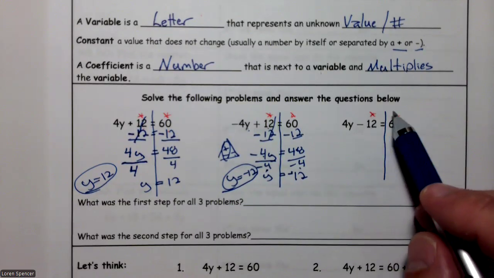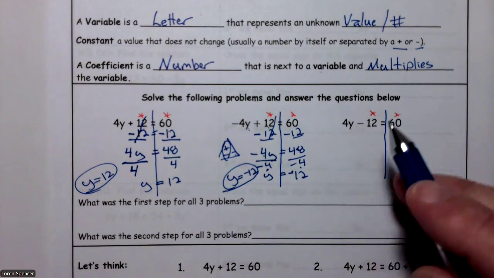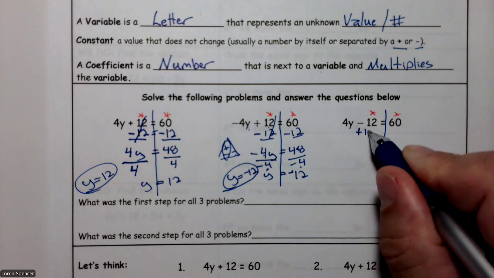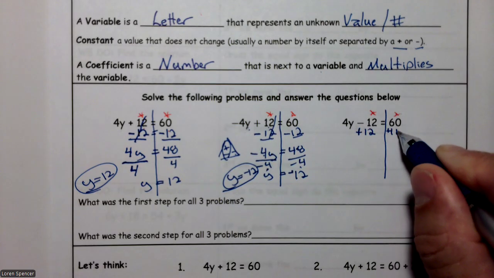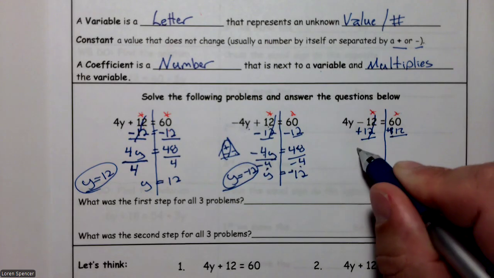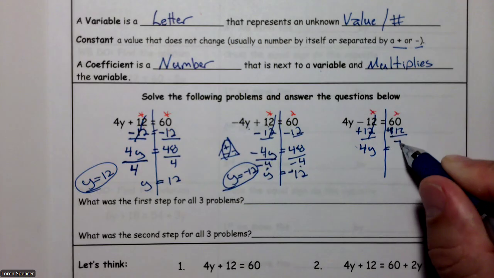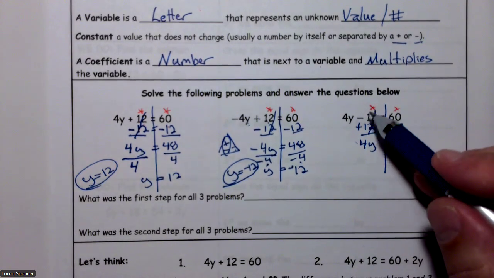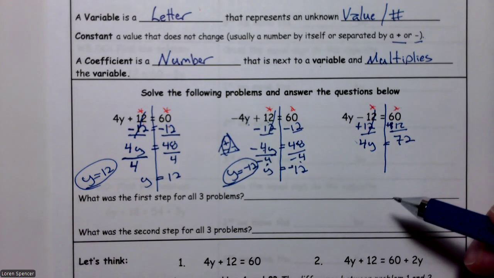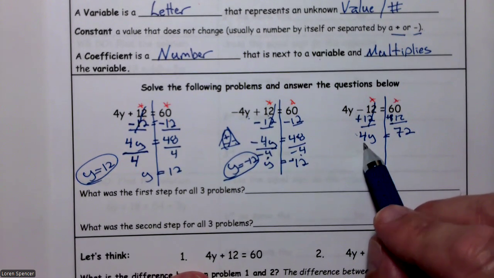We've identified our constants, 12 and 60. And we move the one that's on the same side as the variable. So we're going to move the negative 12, but it's always the inverse operation or opposite operation. So plus 12. Oops, plus 12. This goes away. This becomes just 4y. 60 plus 12 is 72. And when I say this goes away, what I really mean is it becomes 0. And we don't need to write 0 because 0 is nothing. So nothing is nothing. Why write down nothing? All right. So 4y equals 72.